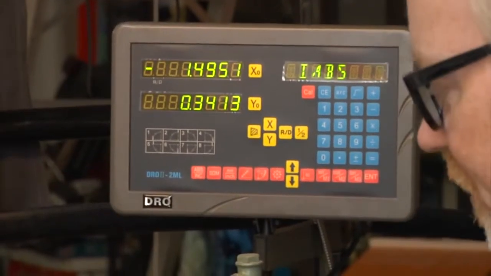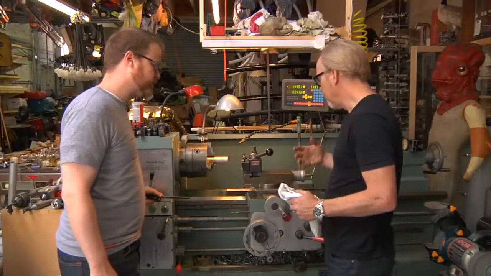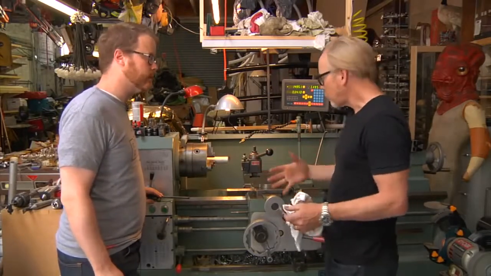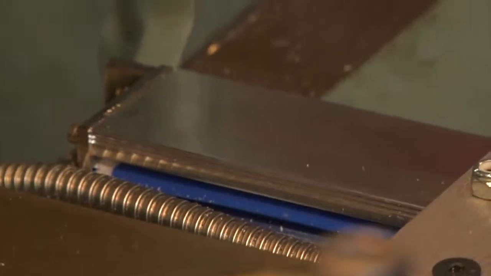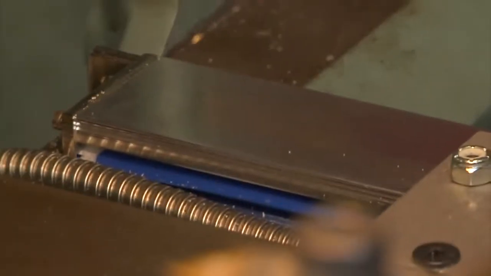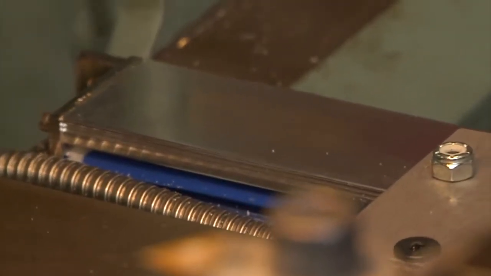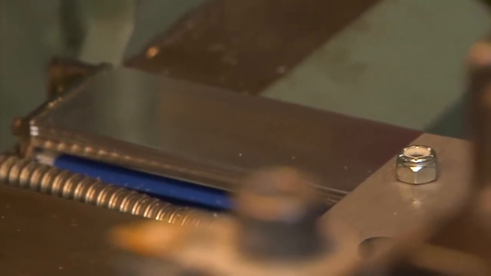Yeah, well, it's not that difficult. So it's called DRO, Digital Readout. And what these are, are scales. These are called glass scales. They're sealed against dust and debris. That's a good thing. And they've got a piece of glass inside and a reader that moves.